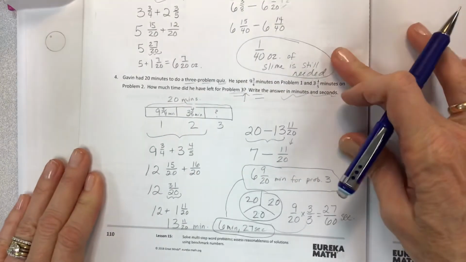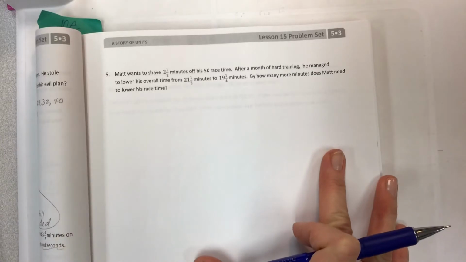That's a doozy, right? Crazy. Some of them are pretty challenging. Let's do the last one.